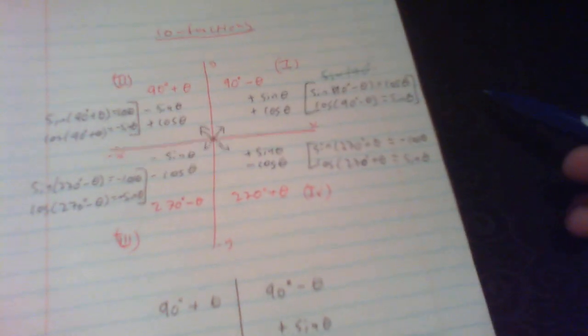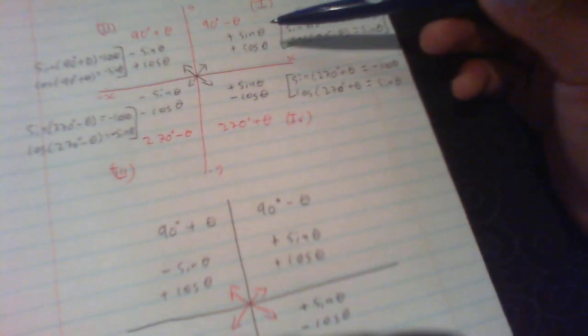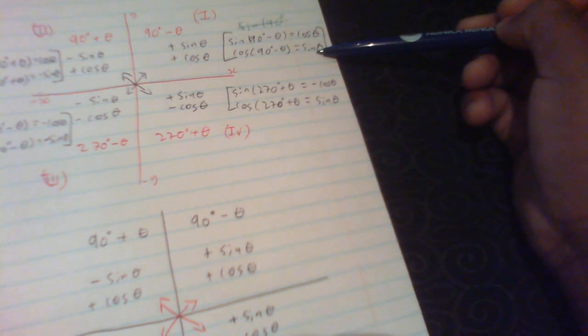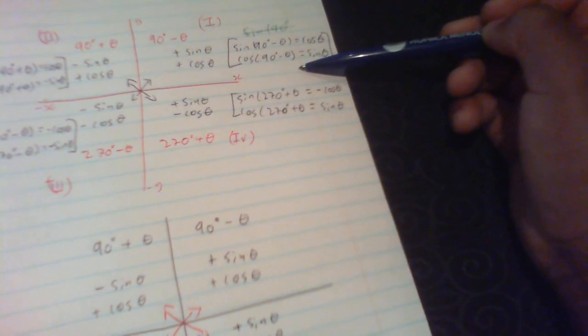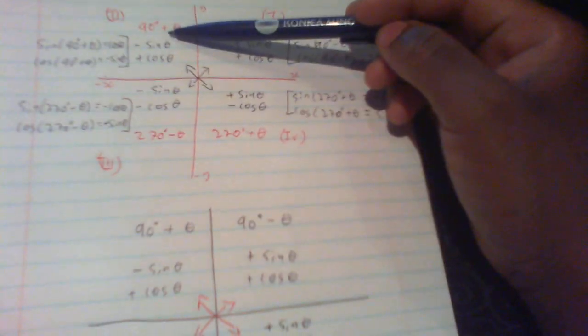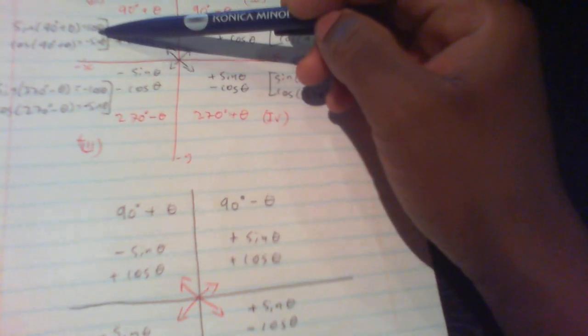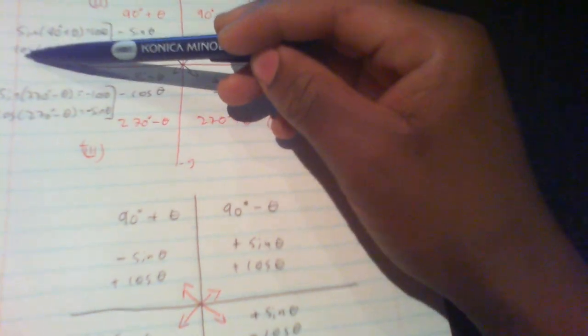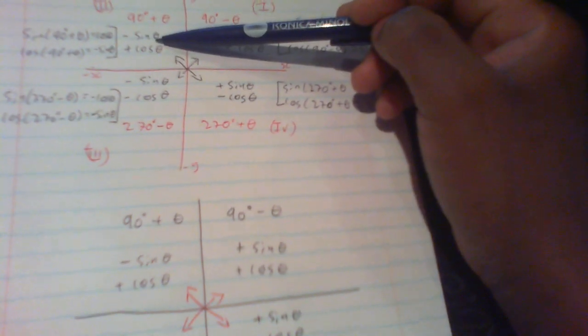So just to recap, when we have 90 minus, the sine changes to cos, the cos changes to sine. So it's just for you to know that the sine is going to be positive in there. 90 plus, the sine is now going to change into cos, which is now positive cos. The cos is going to change into sine, but it's now negative sine.